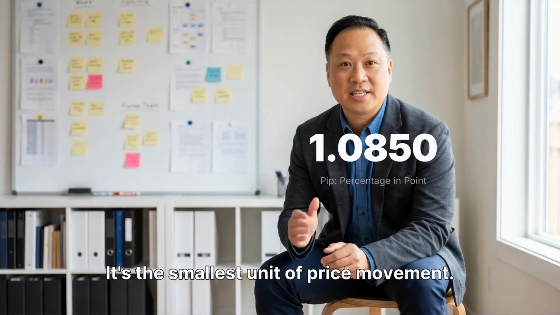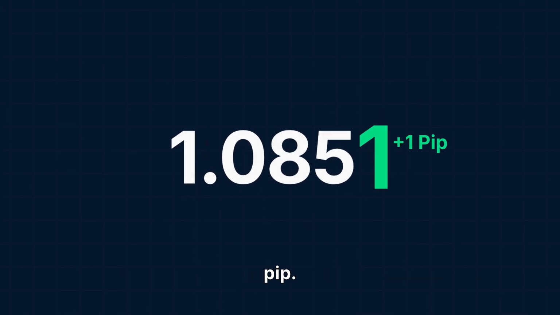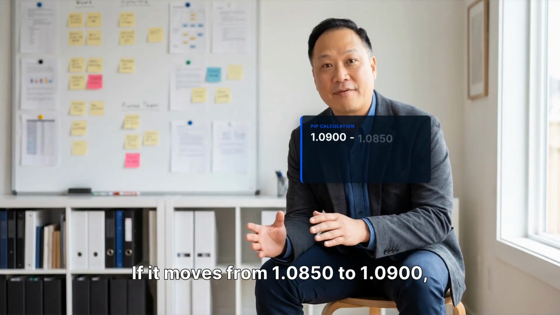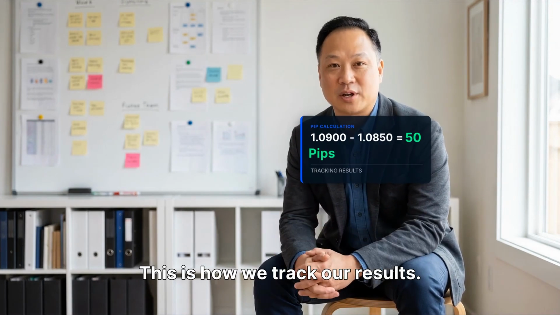So, what is a pip? It stands for percentage in point. It's the smallest unit of price movement. For most pairs, it's the fourth decimal place. Moving from 1.0850 to 1.0851 is 1 pip. If it moves from 1.0850 to 1.0900, that's a 50 pip move. This is how we track our results.